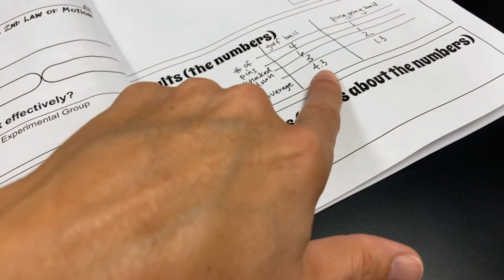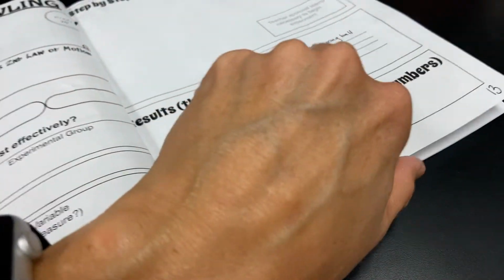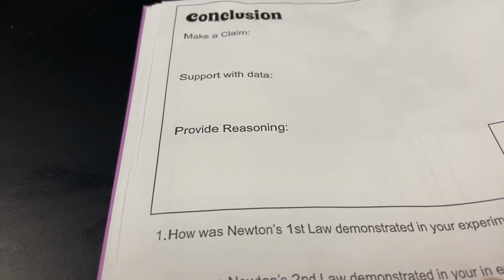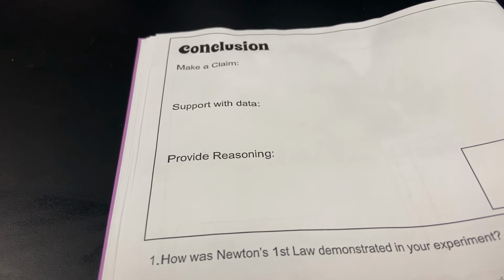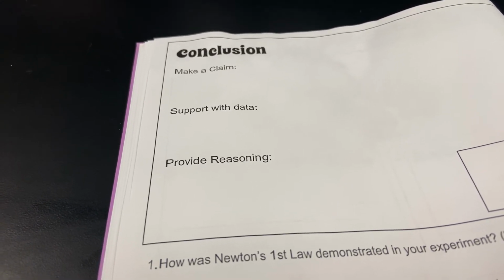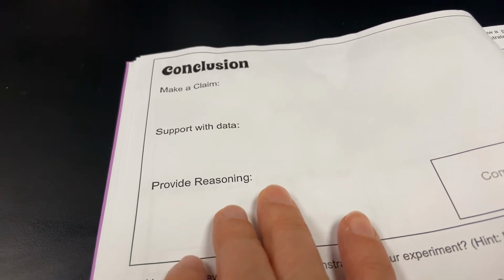So we're going to say, in my experiment, on average, 3 more pins were knocked down with a more massive ball. Then we're going to say why.